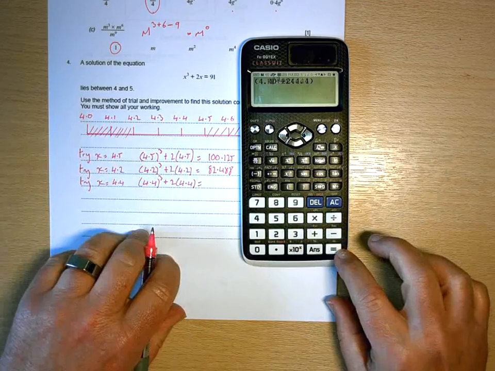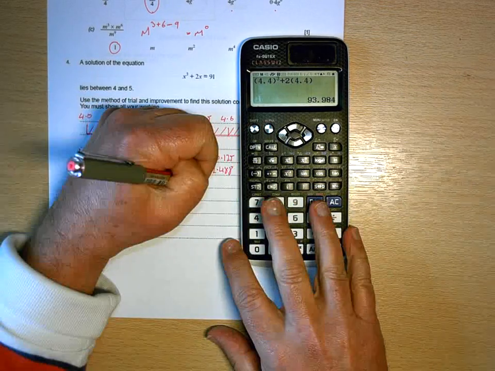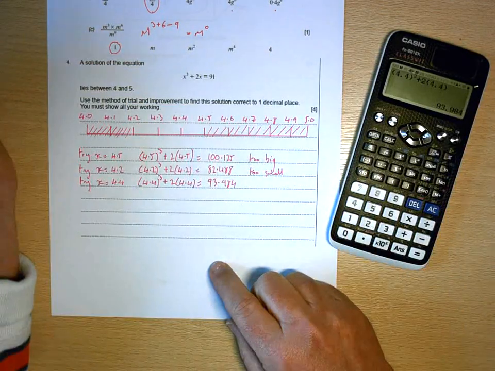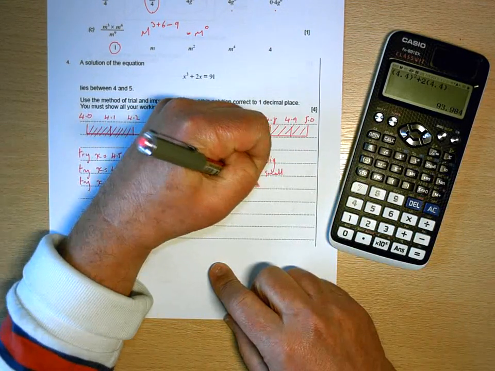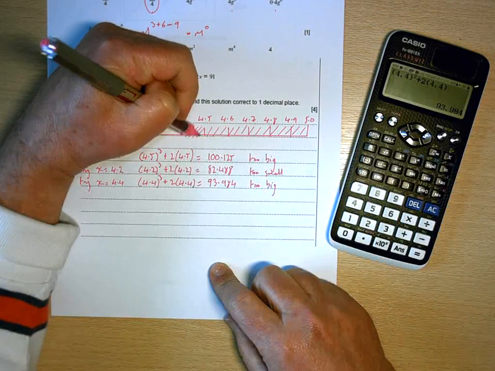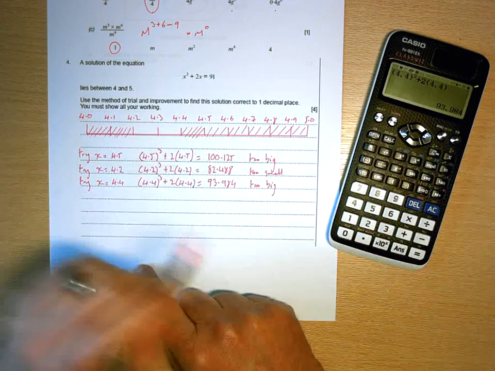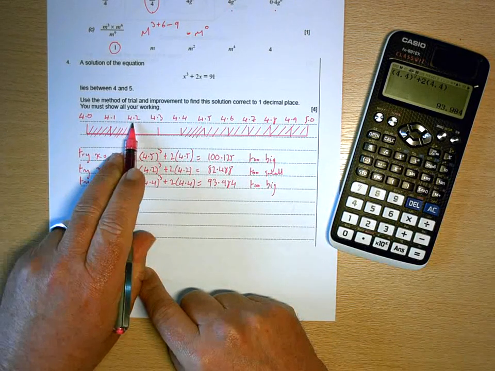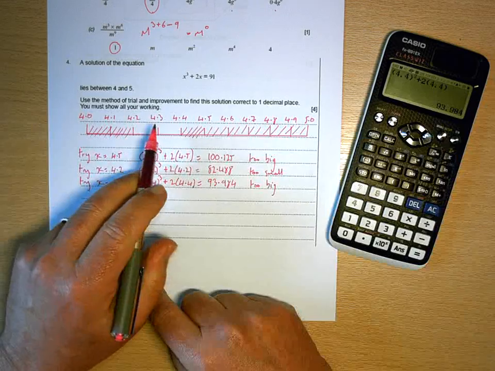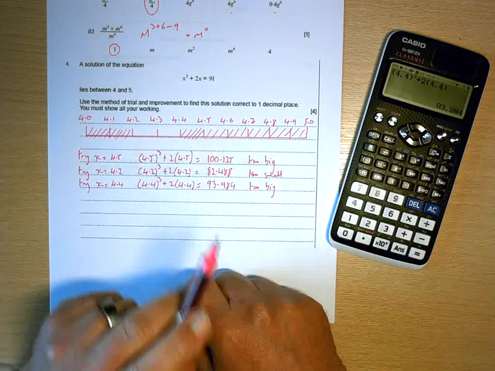And 4.4 gives 93.984. I want 91, that's too big. So 4.4, I can now cross that out. So now my answer is either going to be 4.2, 4.3 or 4.4. And I have to keep searching until I've just got one of these boxes clear.